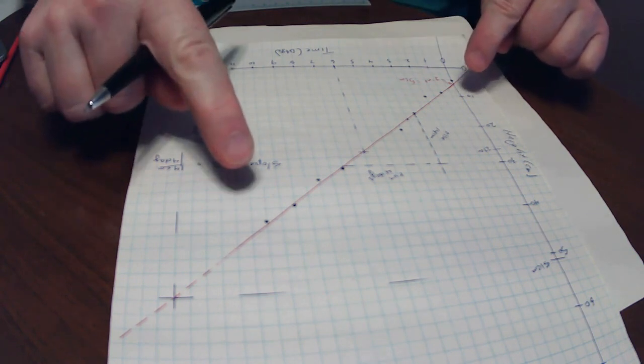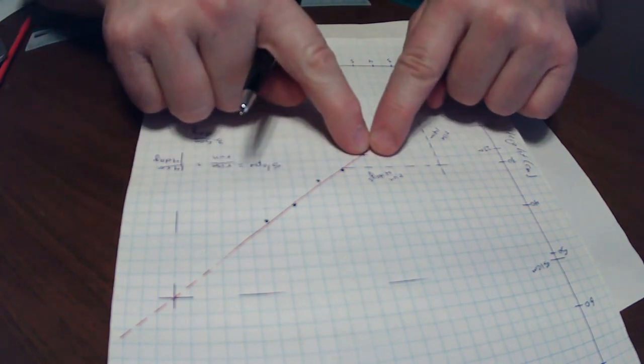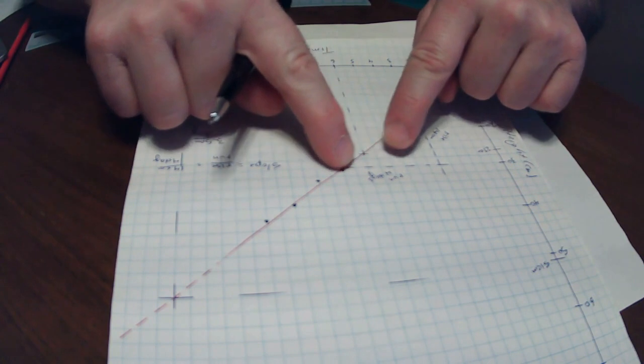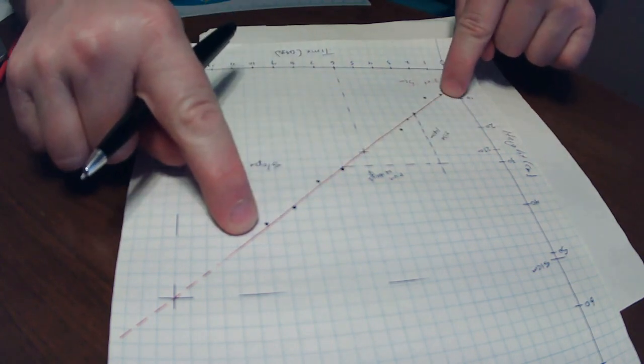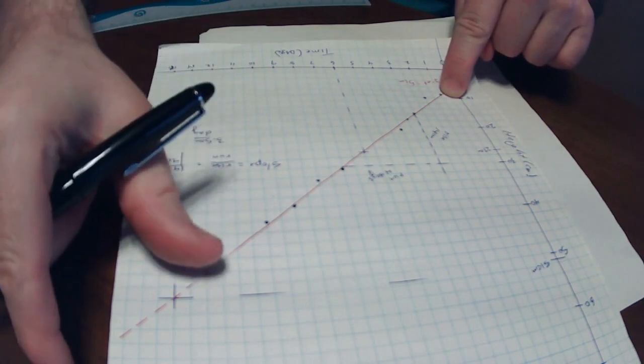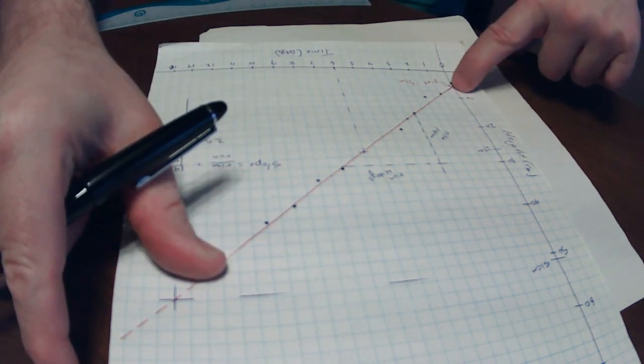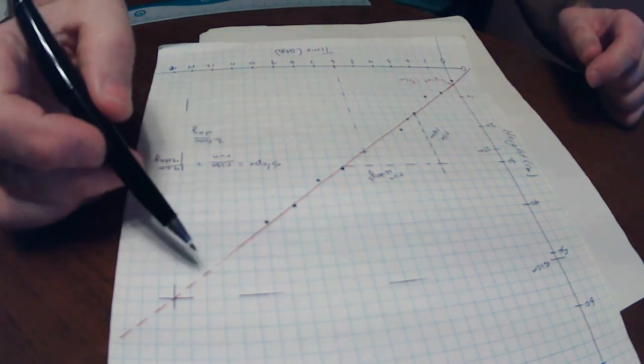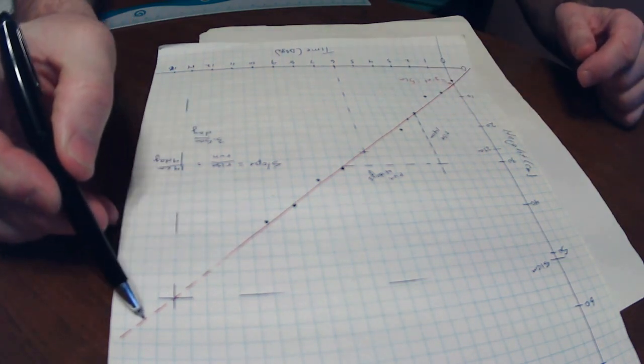When you do an estimation and it's inside your data points, that's known as interpolation. And when it's outside of your data points, either at that end or at this end, that would be called extrapolation. And to do it, you just need a little bit extra part to your line.